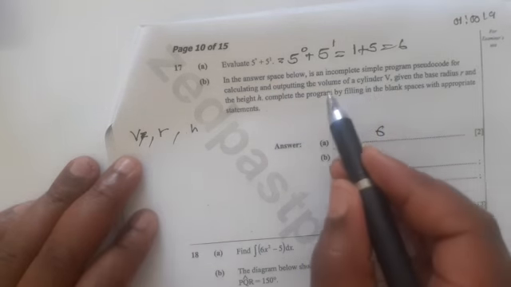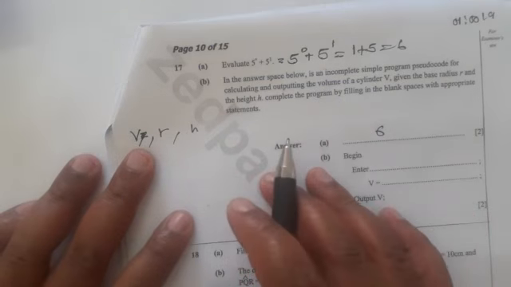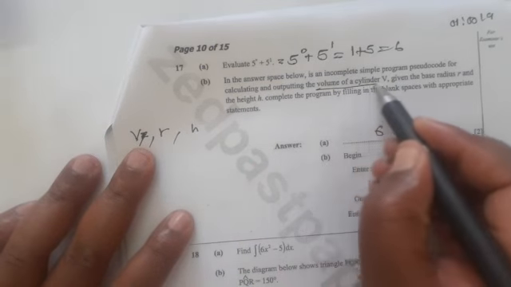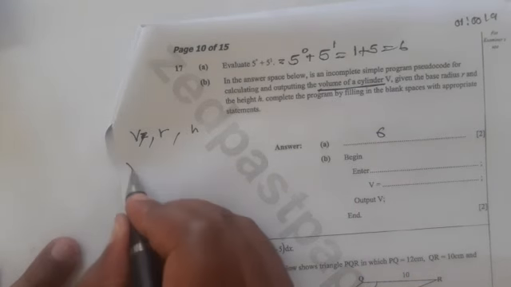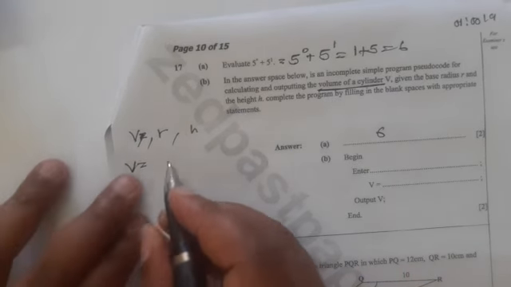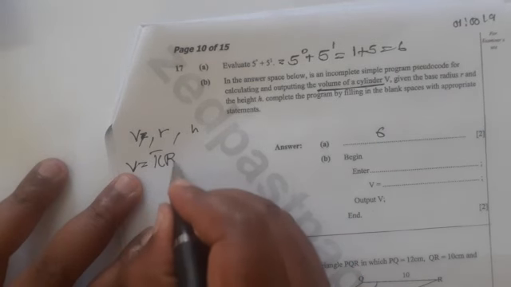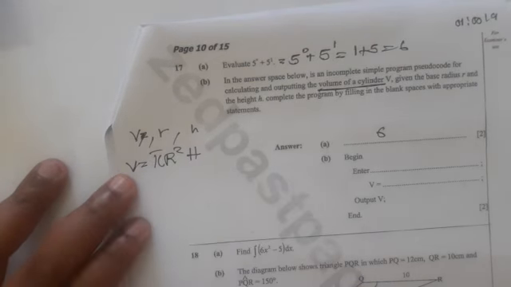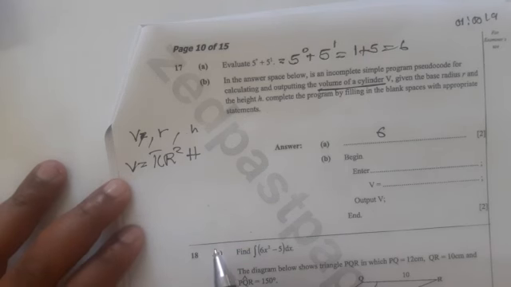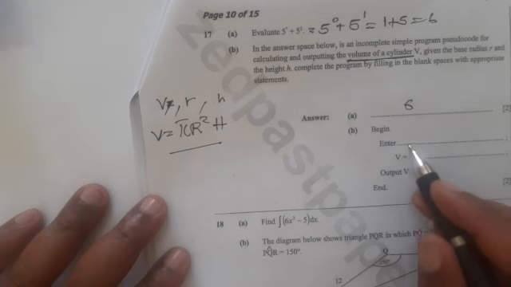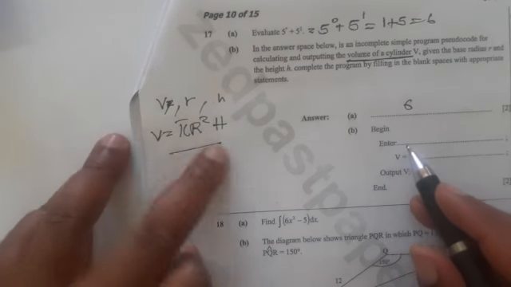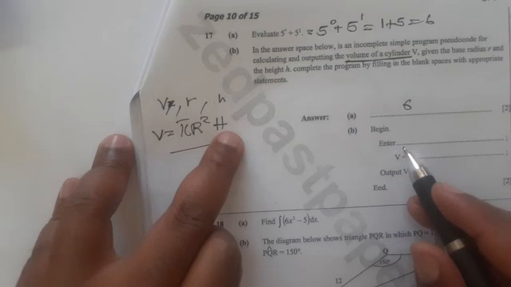So here the key thing that you need to take note of is the volume of a cylinder. How do we get the volume of a cylinder? We know that volume is pi r squared h. Alright? Pi r squared h. Okay, that's the volume of a cylinder. So it means that for us to find the volume, we need the radius and the height.